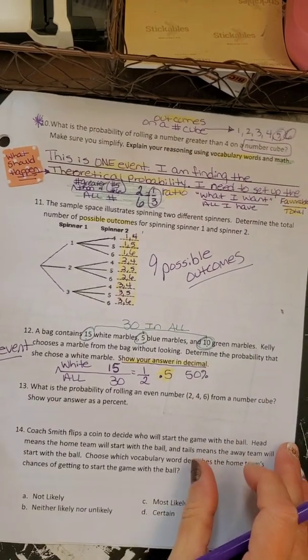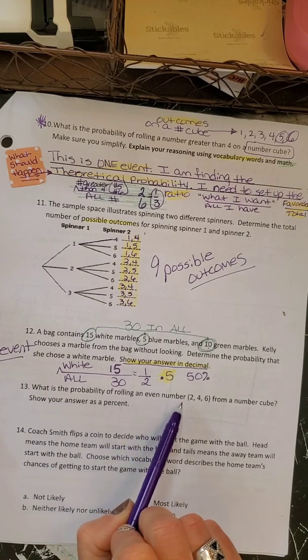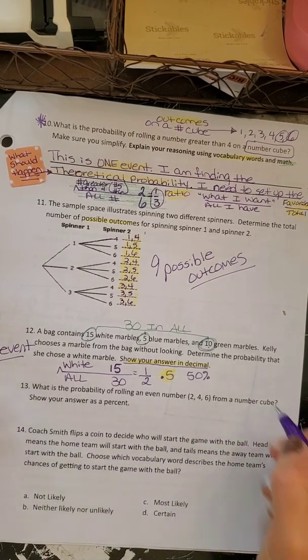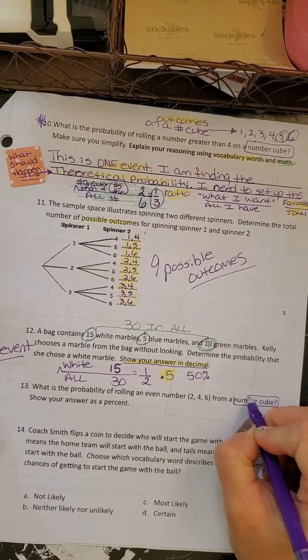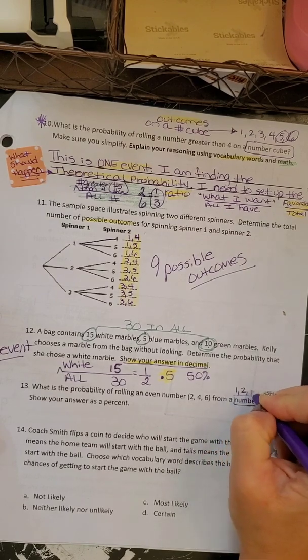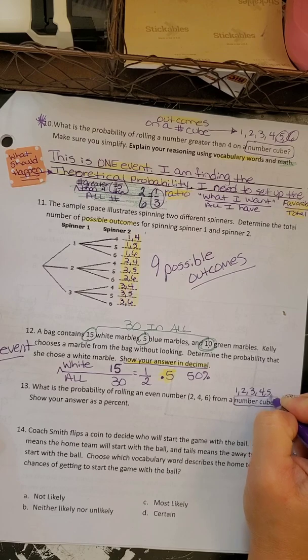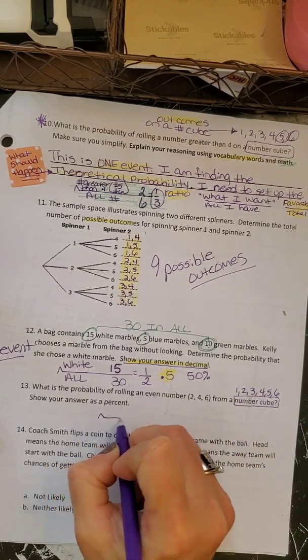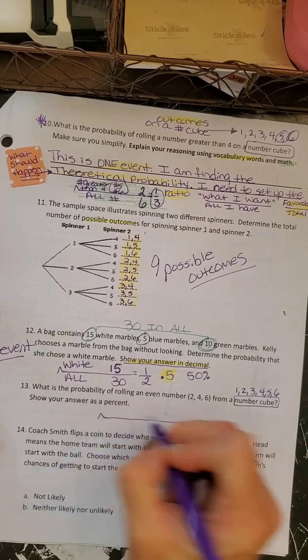Alrighty. 13. What is the probability of rolling an even number from a number cube? Show your answer as a percent. Well, we know that a number cube has 1, 2, 3, 4, 5, and 6 as its outcomes. It has a total of 6 outcomes. What do I want?